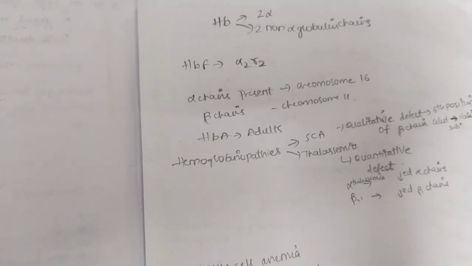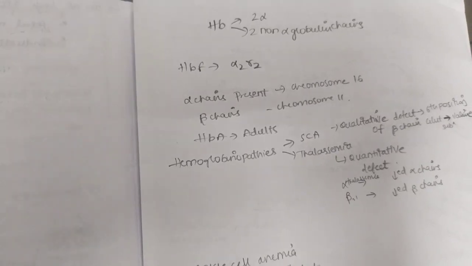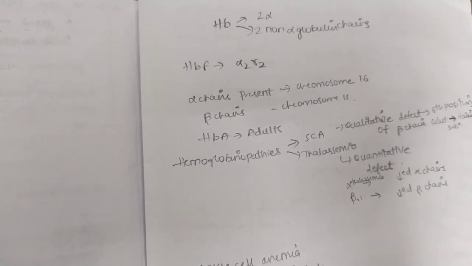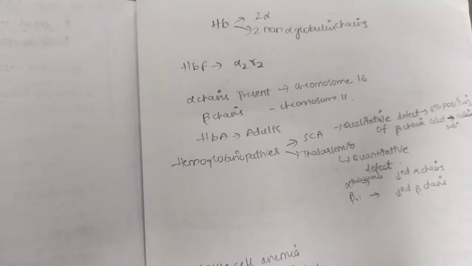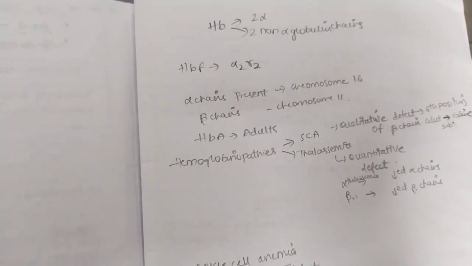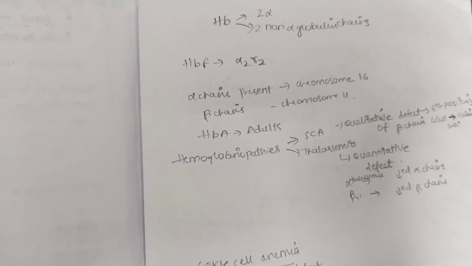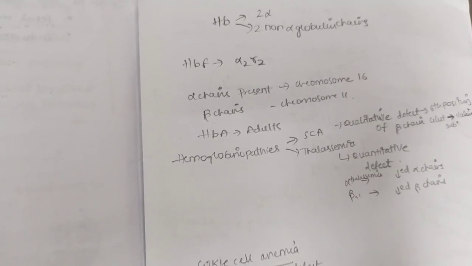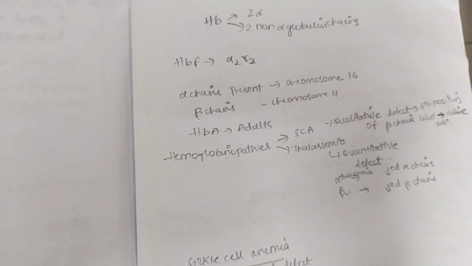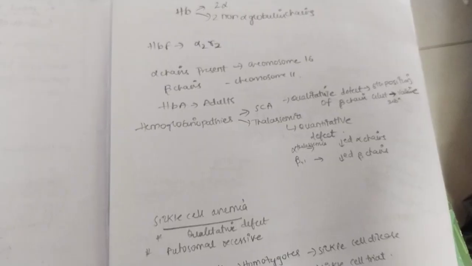HbF, fetal hemoglobin, has high saturation to oxygen. Here the two non-alpha globin chains are gammas: two gamma chains will be present. In HbA, we adults have alpha 2 and beta 2 chains, right? And hemoglobinopathies include sickle cell anemia and thalassemia.